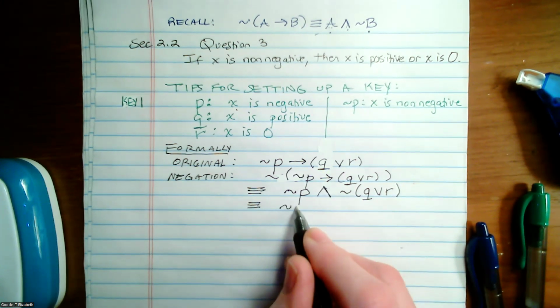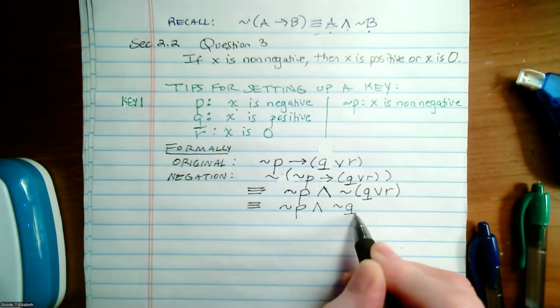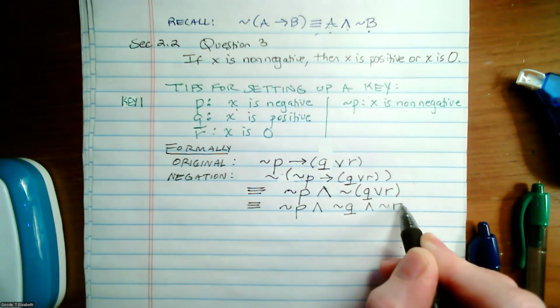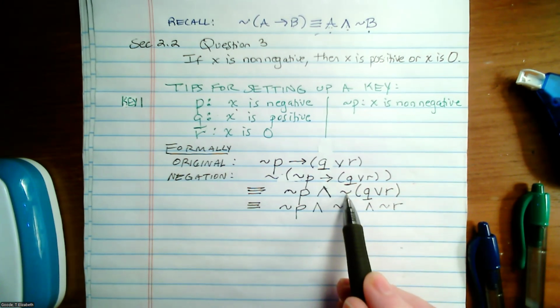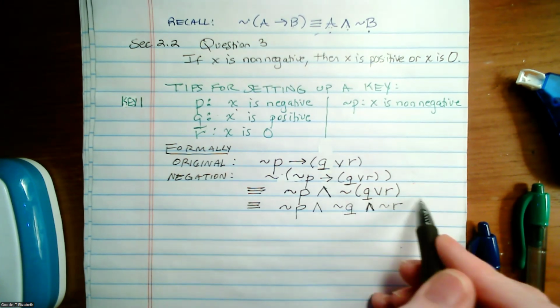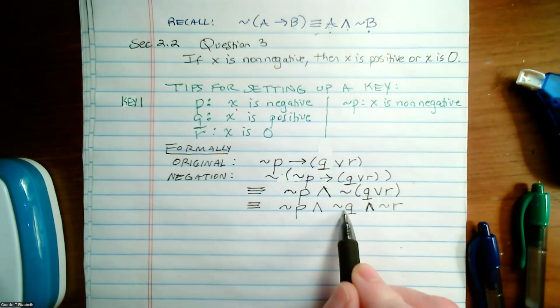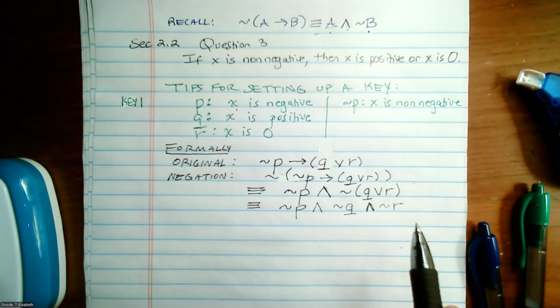Yeah, almost. We also negate the components, so it becomes not Q and not R. Because when we distribute a not across an or, De Morgan's law says flip everything, negate each component, and flip an or to an and. If it was an and, we would flip it to an or.